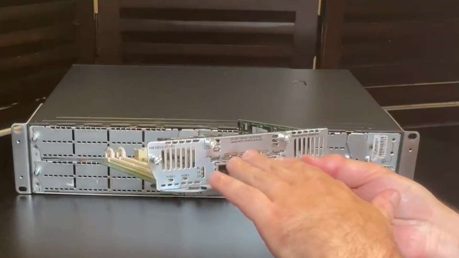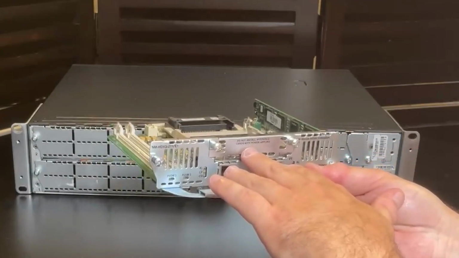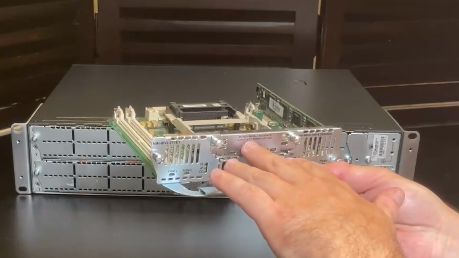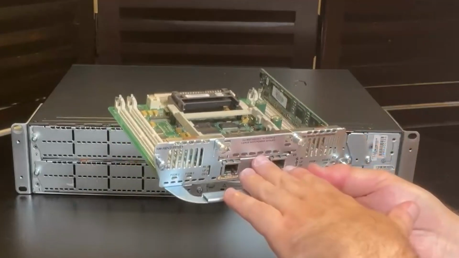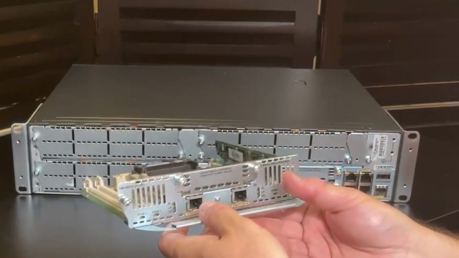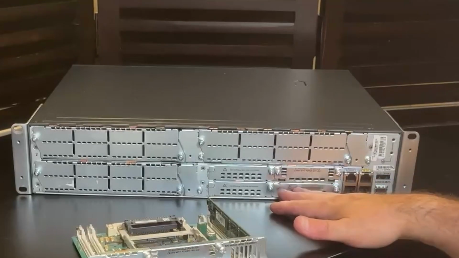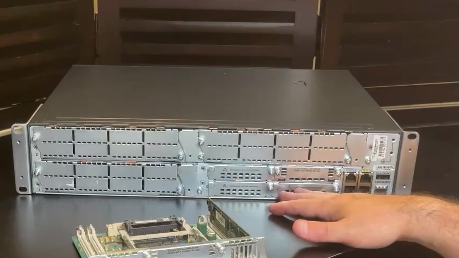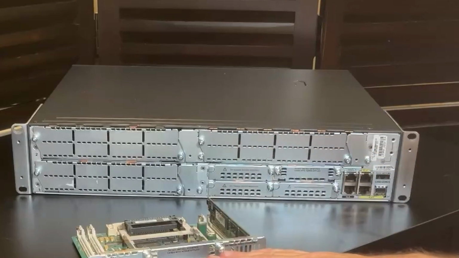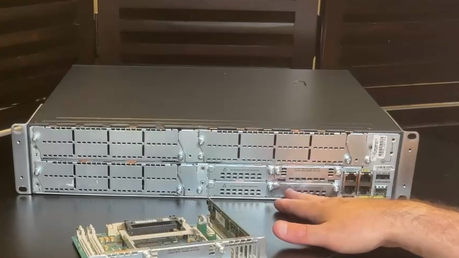Now we could potentially put in an additional 2 T1 MFT card, in which case we would need more PVDMs to support those if we were going to do voice on all of those. Now the alternative here, and what I think I'm going to do still, these onboard HWIC slots can also take MFT cards, and since I've got PVDMs on board, that's actually my preference.